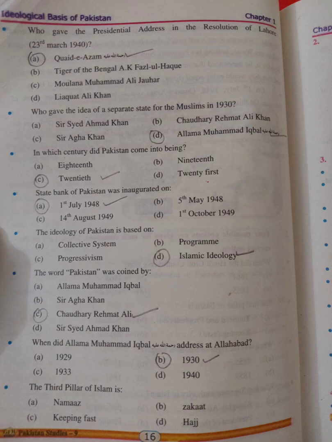When did Allama Muhammad Iqbal give his address at Allahabad? In 1930. The third pillar of Islam is keeping fast. As you know, to believe in the oneness of Allah and the finality of the prophethood of Hazrat Muhammad sallallahu alaihi wa alihi wasallam is the first pillar of Islam.